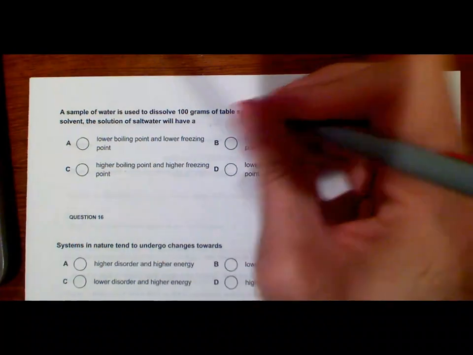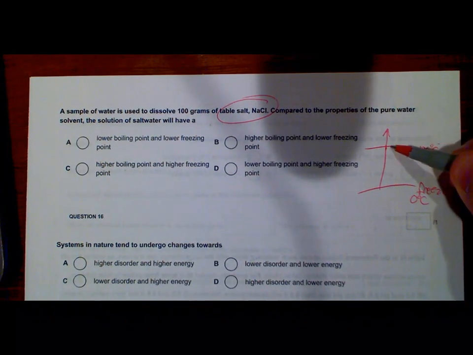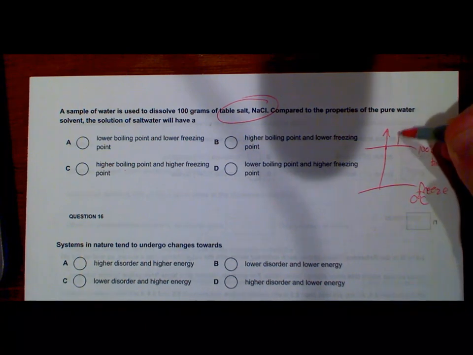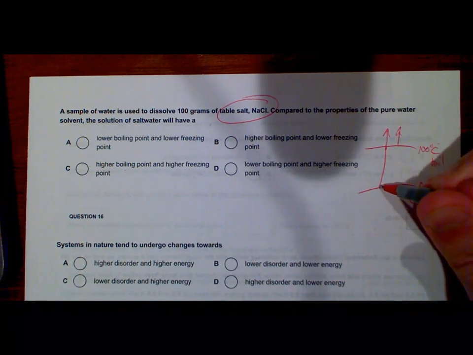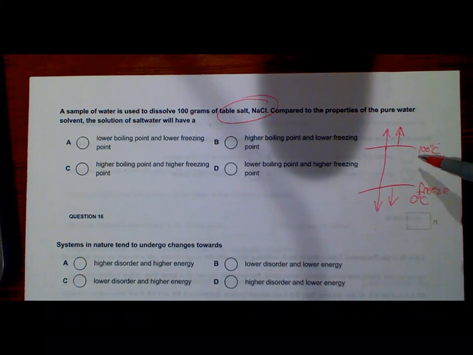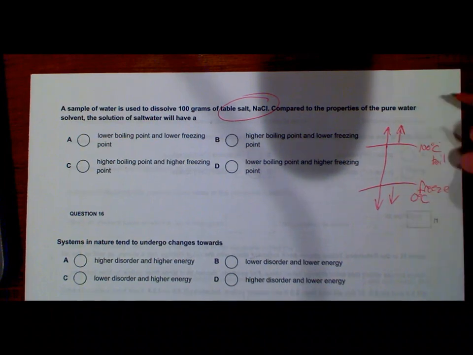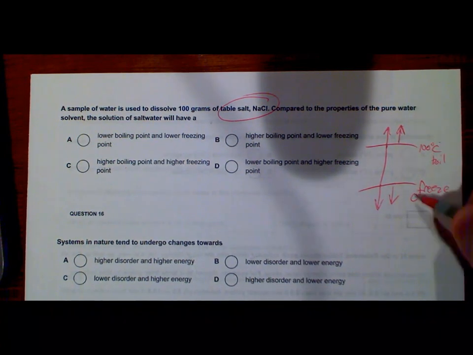It's going to start to act a little bit more like the salt you dissolved into it. So it's going to have a higher boiling point. Boiling point will go up, and freezing point will go the other direction and start to go down. So at this point, if you have the salt water, maybe you have to heat up to 101 or 102 degrees. Maybe you need to cool it down to -1 or -2 degrees to boil and freeze respectively. So it's always going to move away from the center. The boiling point is going to go up, freezing point is going to go down.